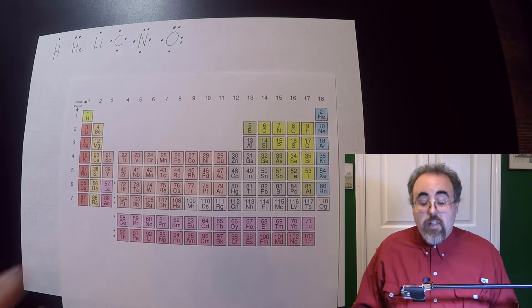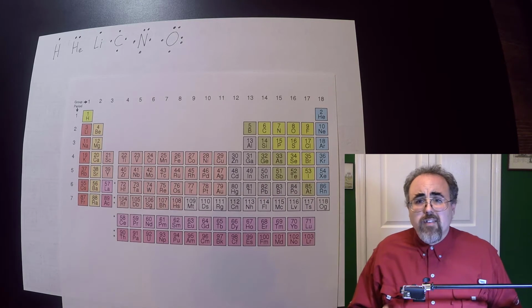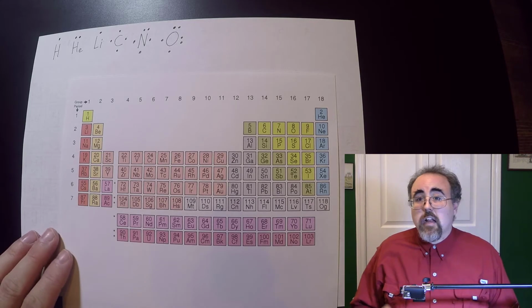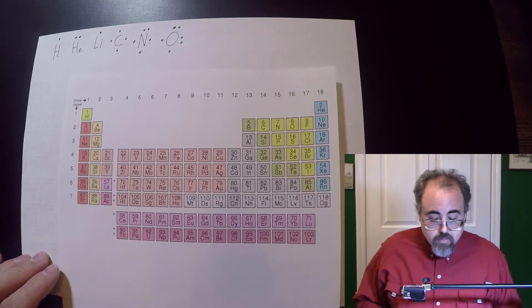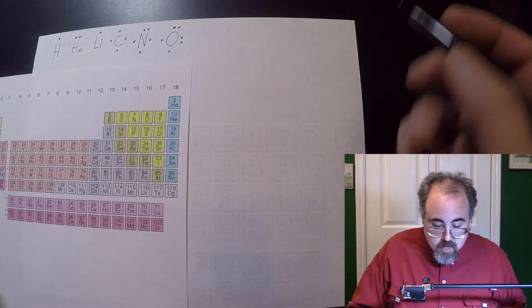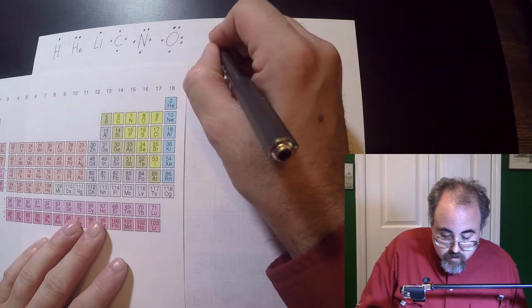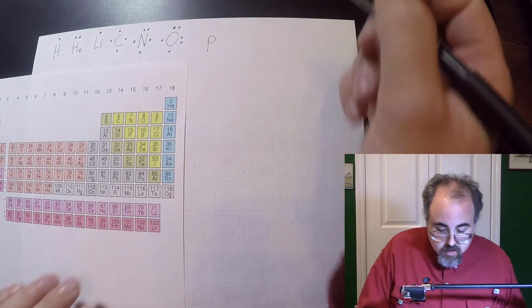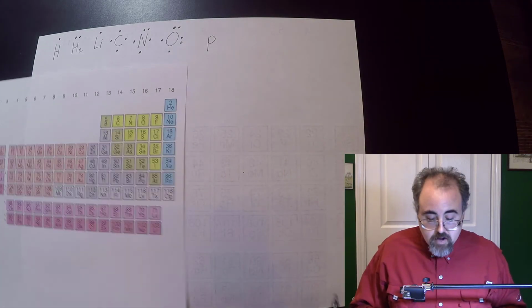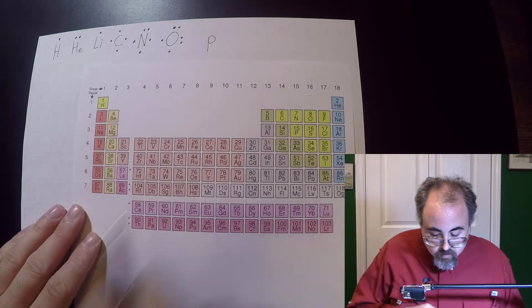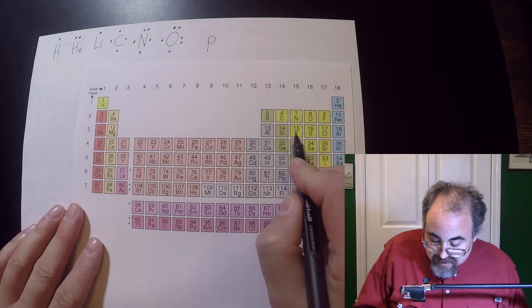Okay, so yeah, this is the basics. But let's look at 2 more elements because they can get a little bit quirky. And those 2 elements are going to be our good friend phosphorus, and we'll do sulfur after that. But the reason I want to talk about phosphorus is down here.